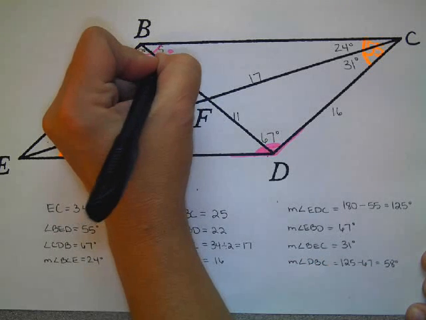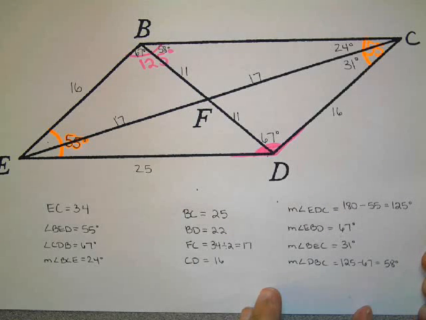So when we're working with parallelograms and angles, it's really important to remember you have alternate interior pairs, opposite angles are congruent, and same side angles are supplementary.